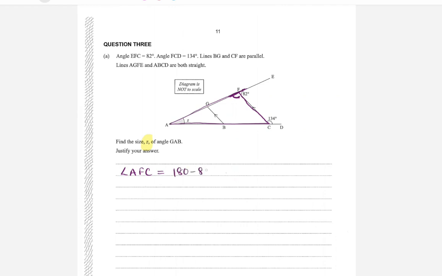It's 180 minus 82 degrees, which is equal to 98 degrees, right? Similarly here, this angle, which is angle ACF, is equal to 180 degrees take away 134. Same thing, straight line. We subtract that, we're going to get 46 degrees, right?